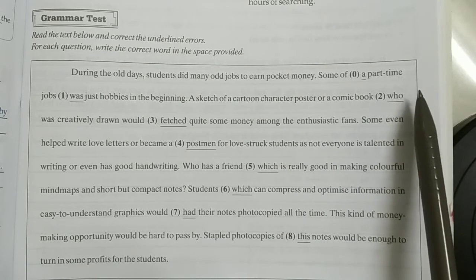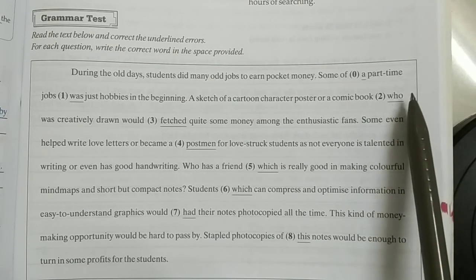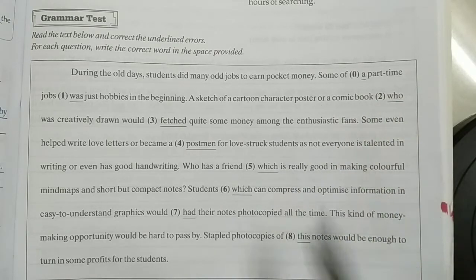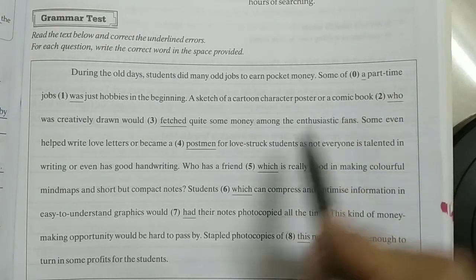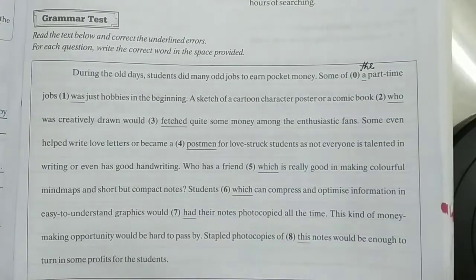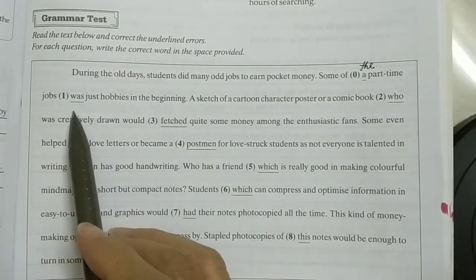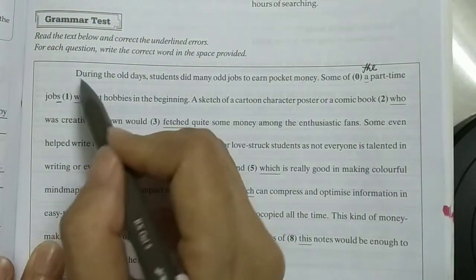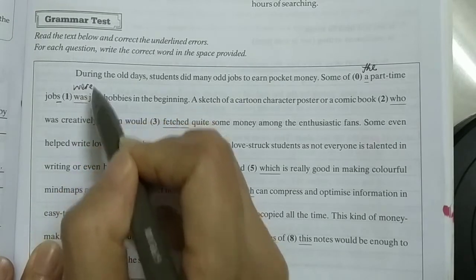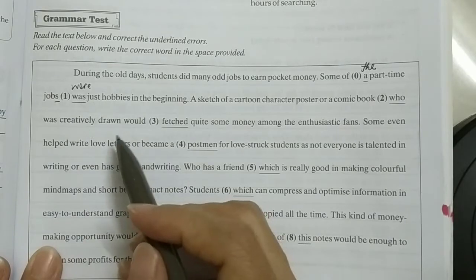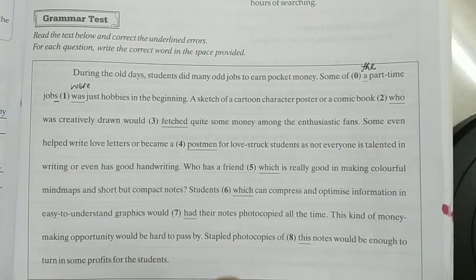Some of the part-time jobs was just hobby in the beginnings. So the part-time jobs. Now there's more than one here, so you can't put was, so you need to put down were. Now I'm just showing you the ideas how to correct the underlined errors, but we need to write down in the space provided.